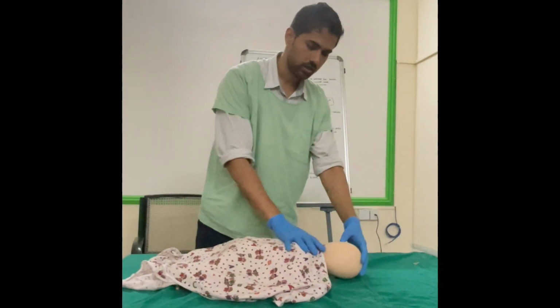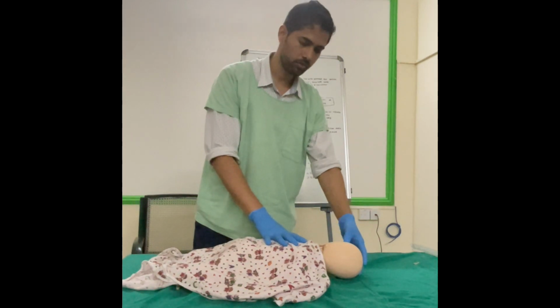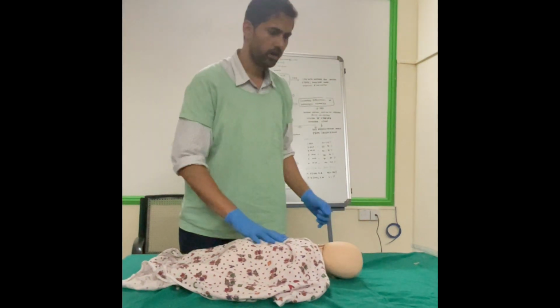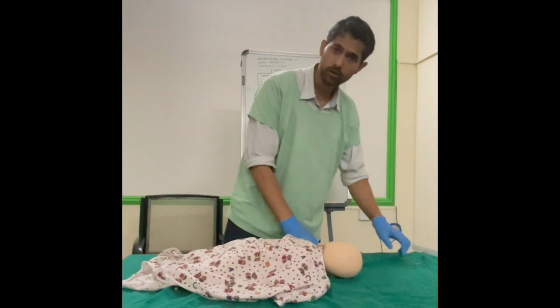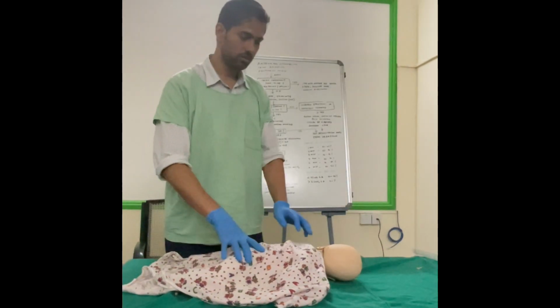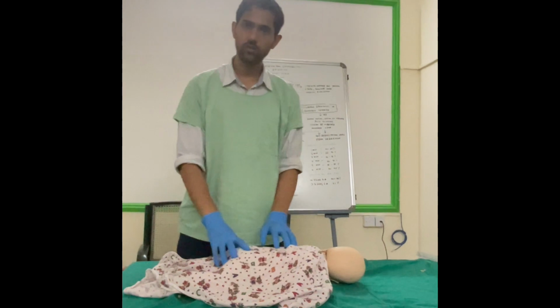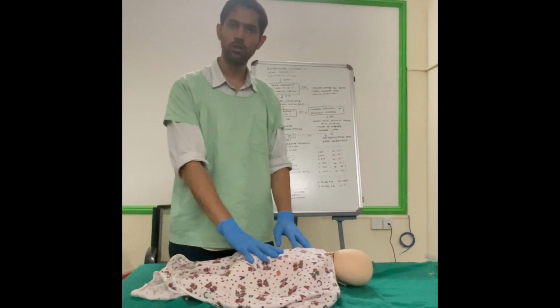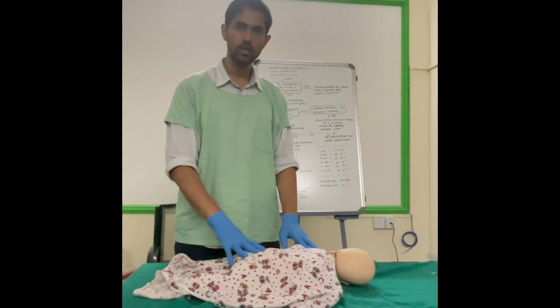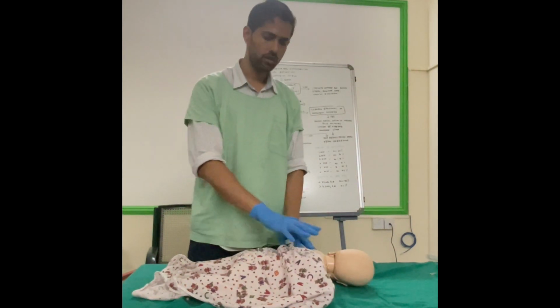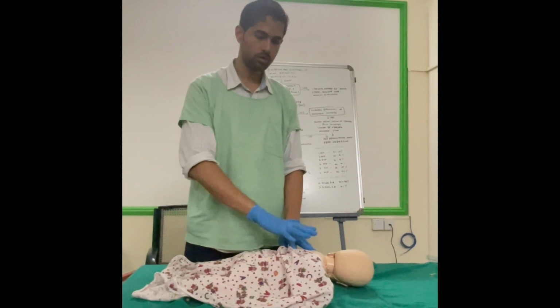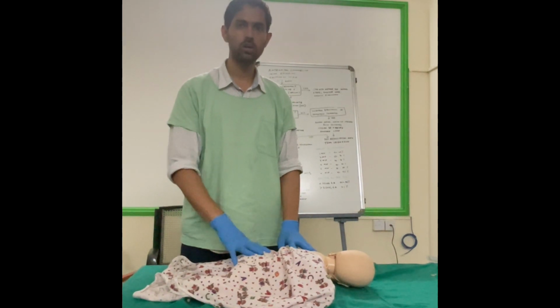You have to keep the head of the baby to one side. And if there are any secretions, you can do suctioning of the baby. Along with the initial steps, you have to continue the routine care, that is, initiate breastfeeding and monitor for any distress and continue ongoing evaluation.